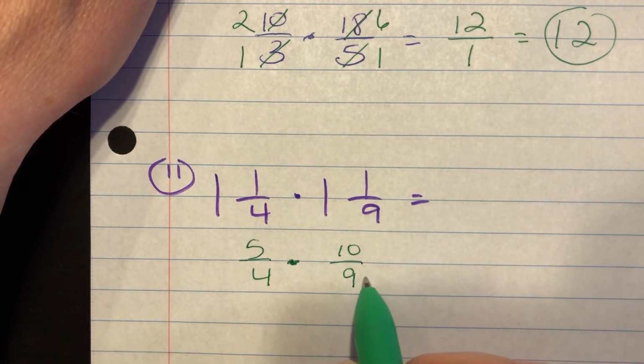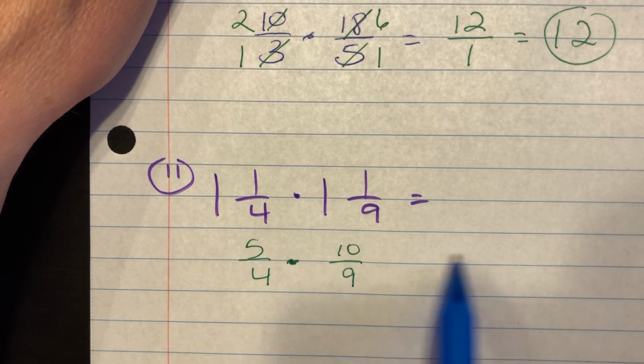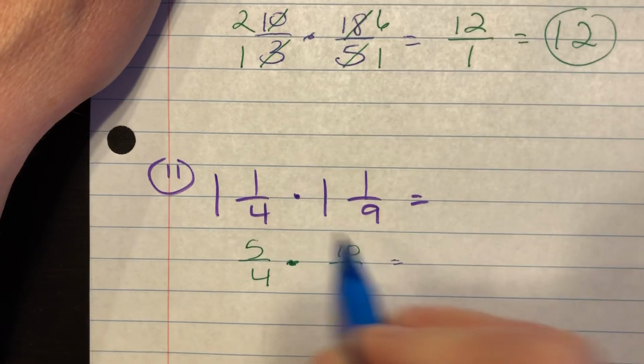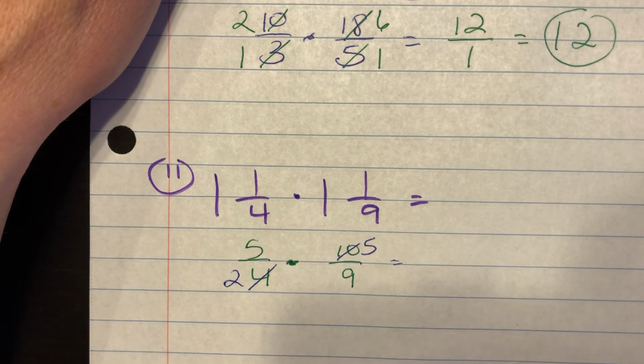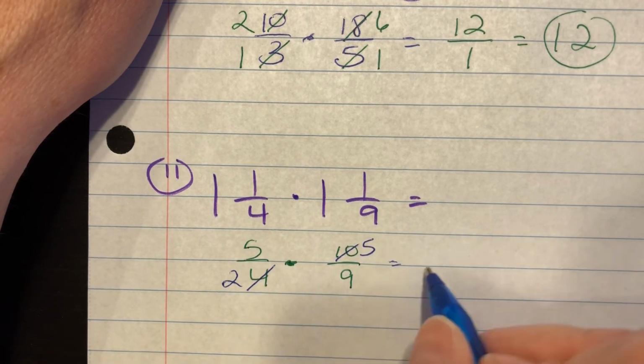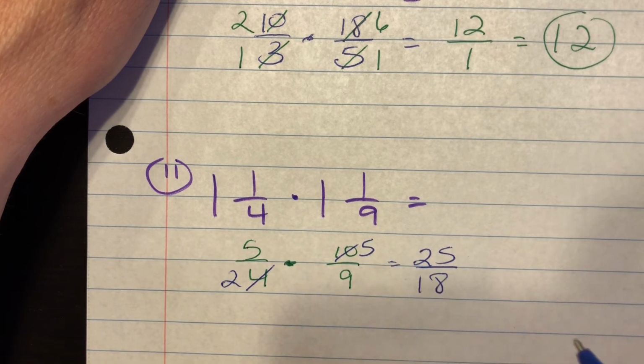Now let's see if we can cross simplify. The 5 and the 9, I can't. The 4 and the 10, I can. So you may have just written 50 over 36 and then simplified it from there. But you can divide 4 by 2 to get 2 and 10 by 2 to get 5. And now we're left with 5 times 5 is 25. And 2 times 9 is 18.